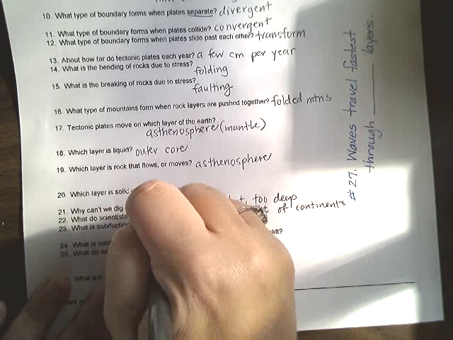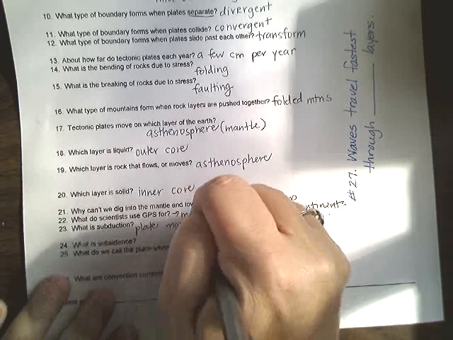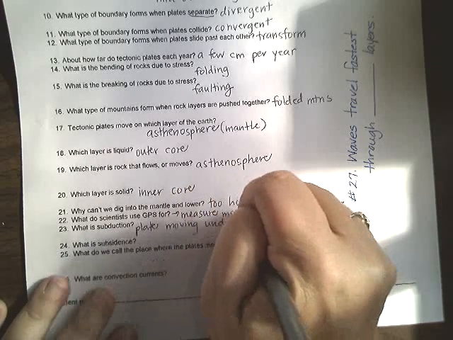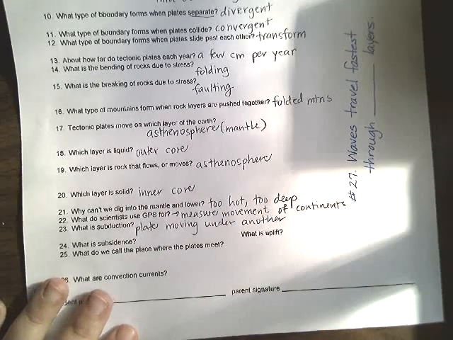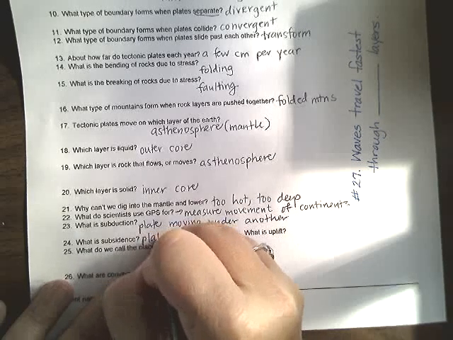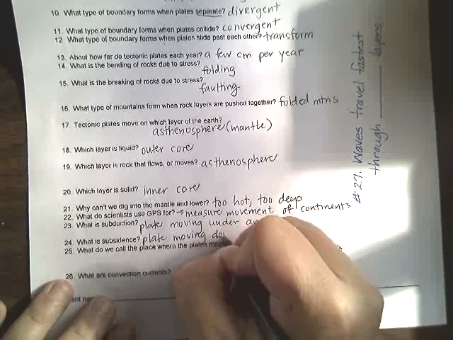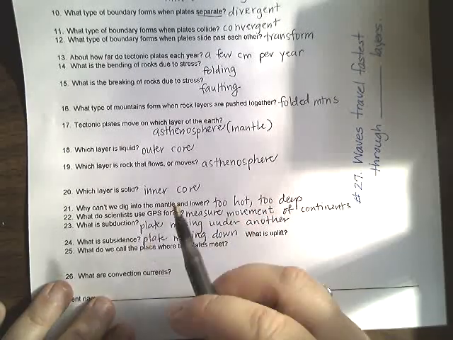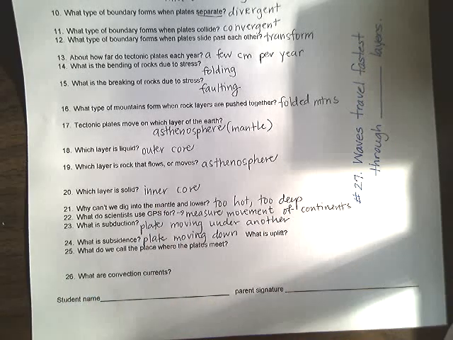And what is subduction? Plate moving under another. What is subsidence? It's a plate moving down. And typically, scientists will use these two words, subduction and subsidence, interchangeably.